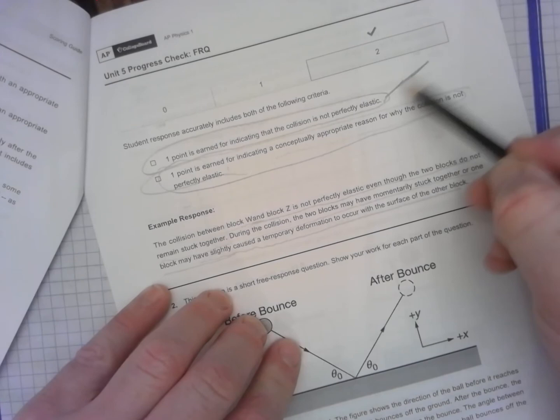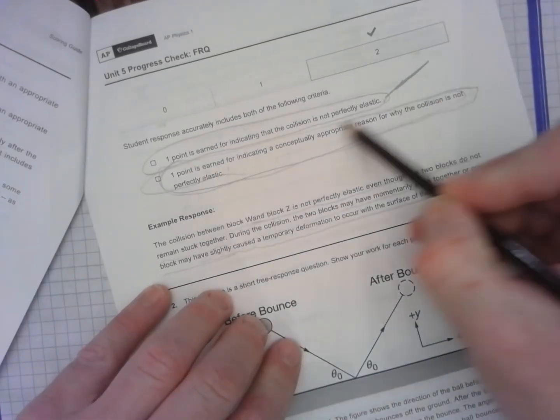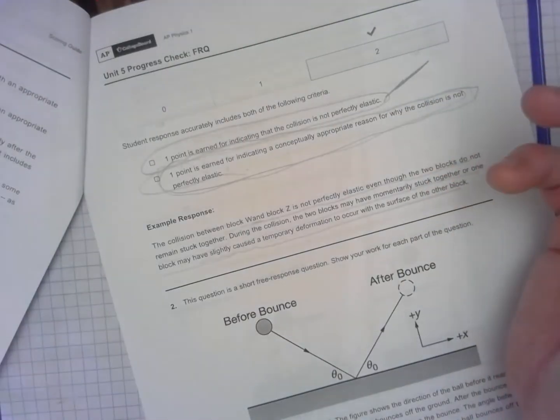We'd have gotten this point. I'd have gotten this point. I guess I could have gotten this one, saying that somehow the wood gives a little bit and there's some frictional losses in there. All right, not bad.